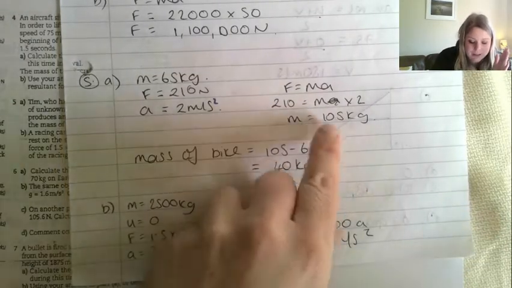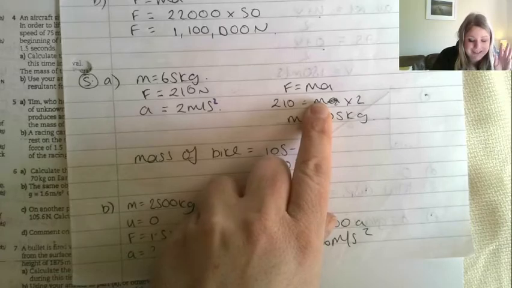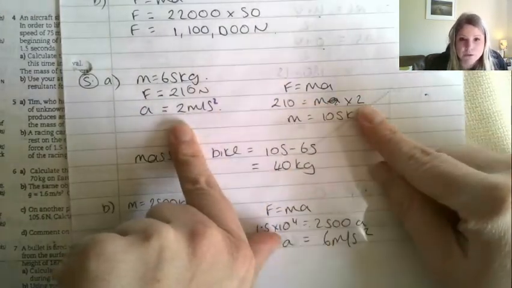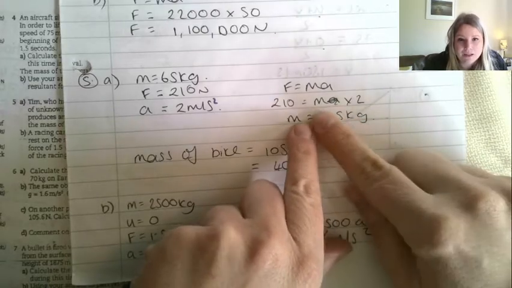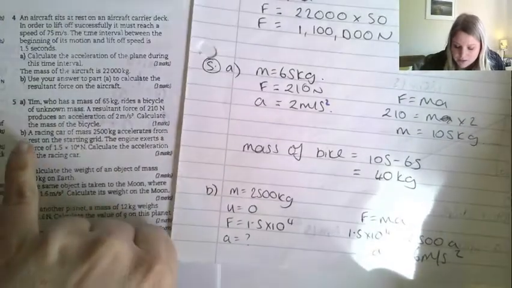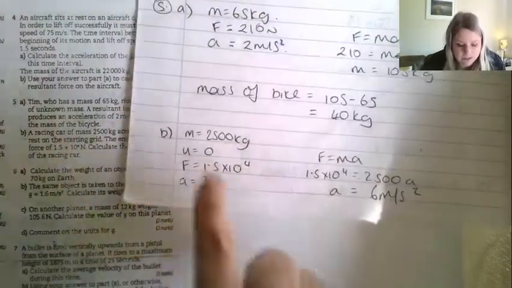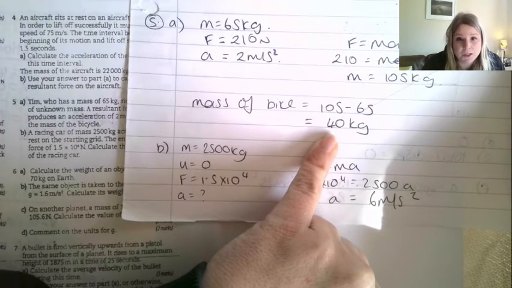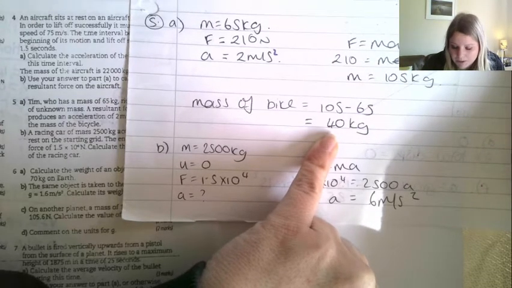So this mass is the mass of the two of them together, right? So m multiplied by, and the acceleration was 2. So that tells us that the overall mass is 105 kilograms, but this is just asking for the mass of the bike. He was 65 kilograms, so if we take that away, the bike must be 40 kilograms. Yeah, sneaky wee one, isn't it?